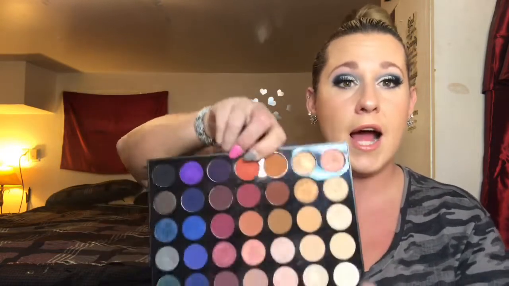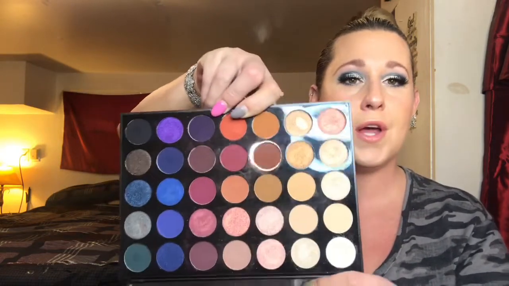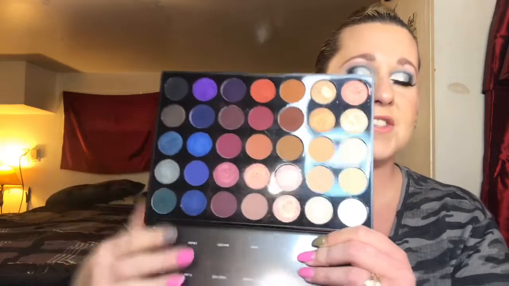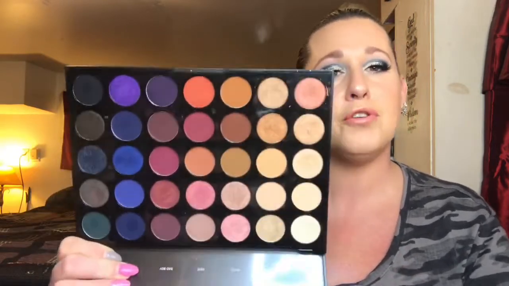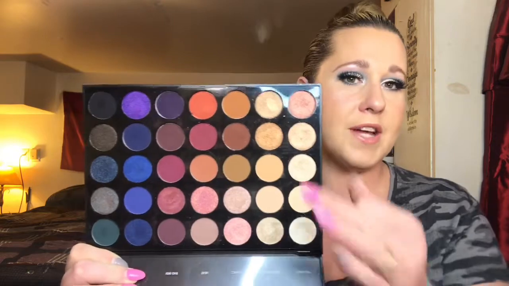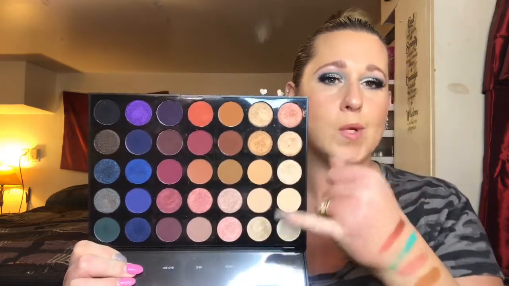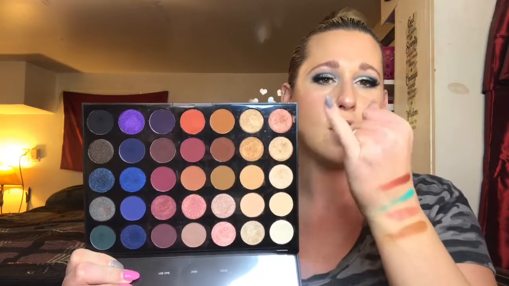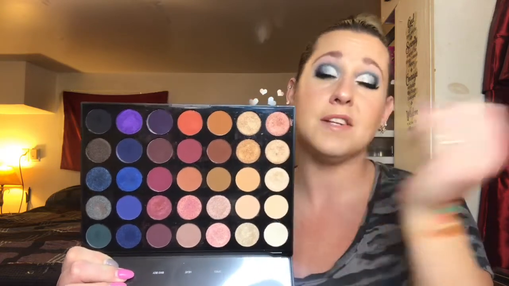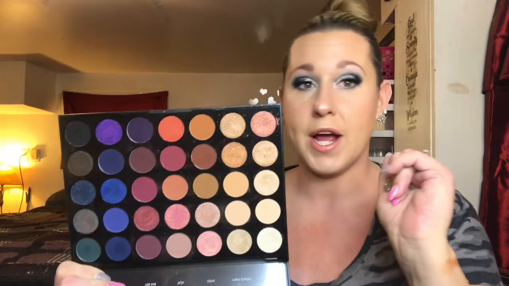I used my Morphe 35V palette, which is absolutely stunning. I love me some blues, and it's just a really beautiful cool tone palette. It's got some berries in the middle, some blues and purples, and some really beautiful shades over here for everyday use and to blend out these darker shadows. So that is what I did for my look.